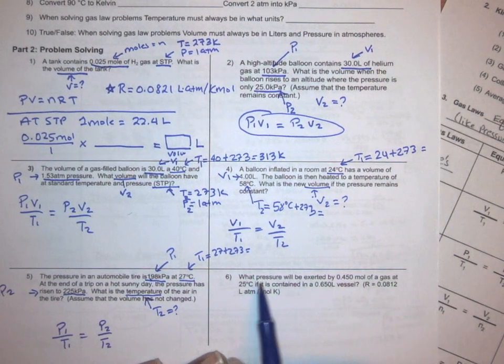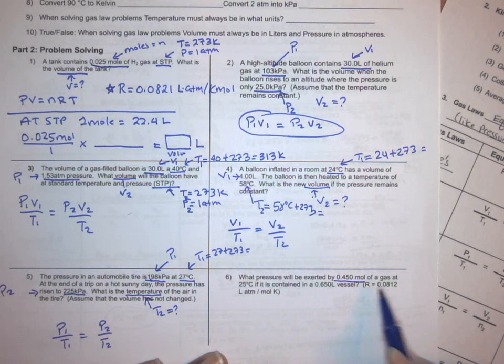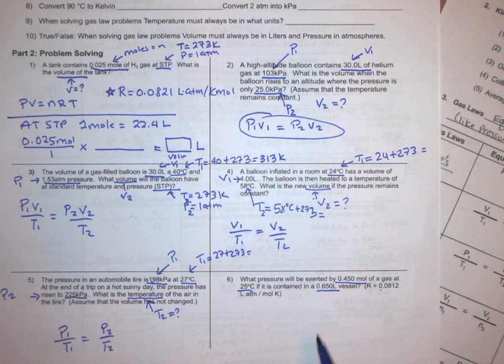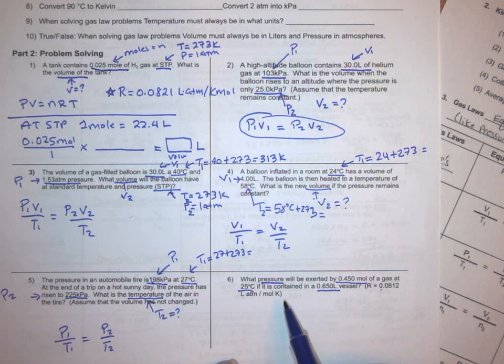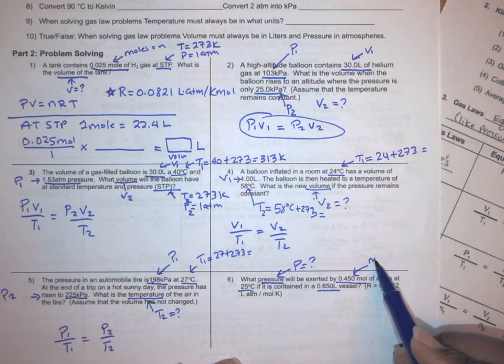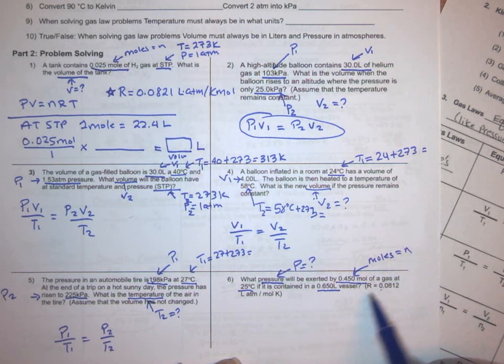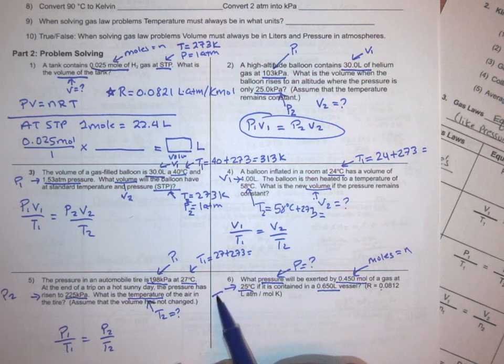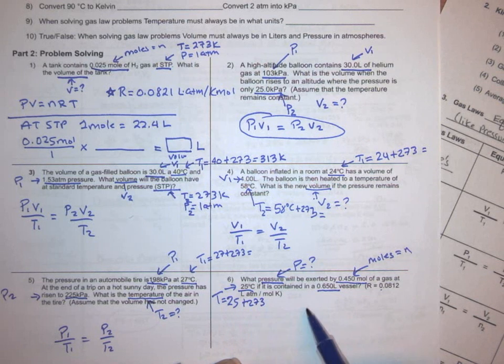What pressure will be exerted by 0.45 moles of gas at 25 degrees Celsius if it is contained in a 0.650 liter vessel, and they're giving you R. So has there been a change here? No, they're just asking what is the pressure under these conditions. They're giving you the moles, and remember the symbol for moles is n in these gas laws. They're giving you the temperature in degrees Celsius, so you know what you need to do with that, right? Convert it to Kelvin by adding 273. And they're giving you the volume.